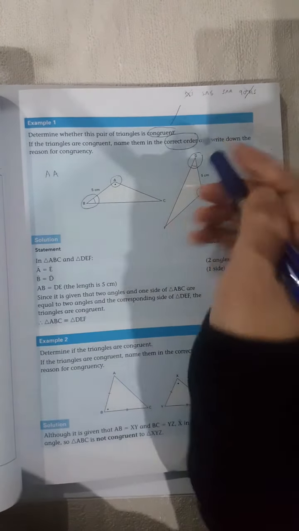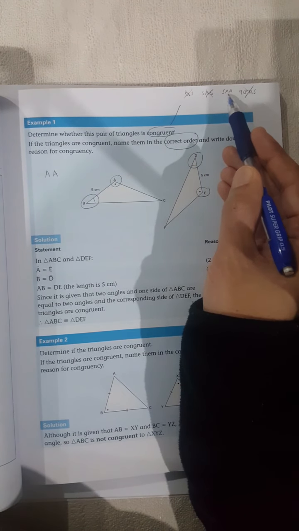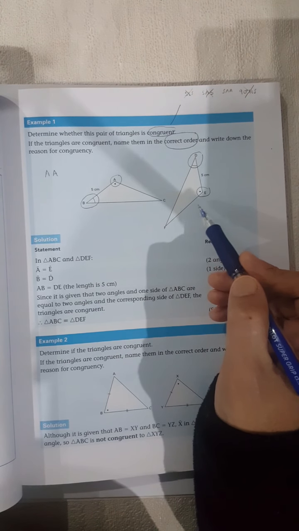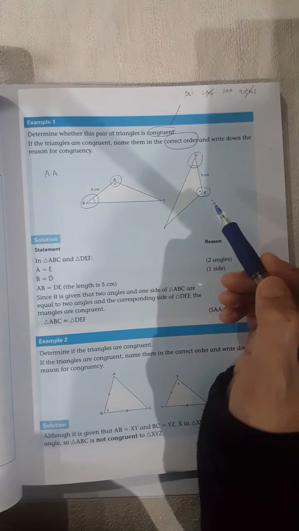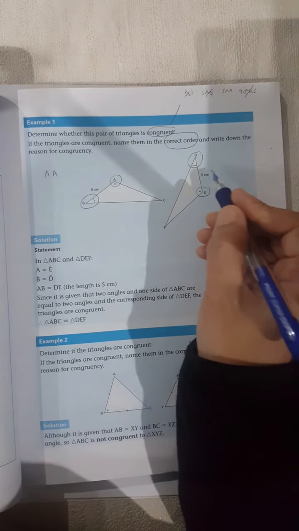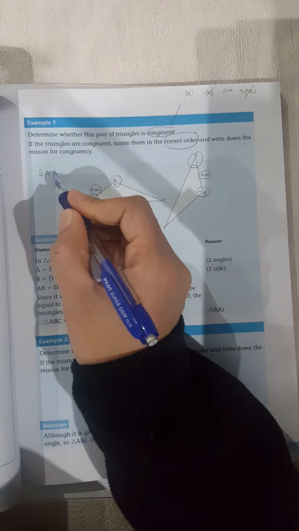Okay? So what am I looking for? Is it this one here? No, I don't have two sides. So I've got angle. Now I'm looking for a side that's equal. Right? Have they given me a side that's equal? Here's AB is 5 centimeters and there's a 5 centimeters. Can you see? So now I've got side, angle, side.